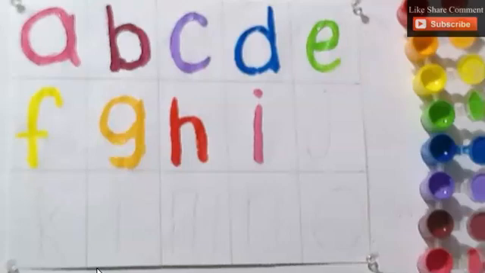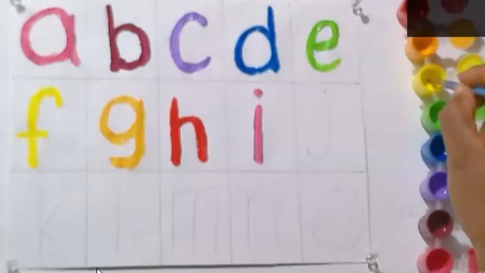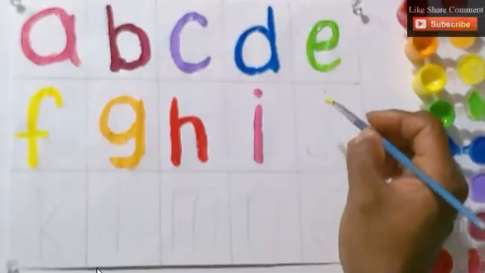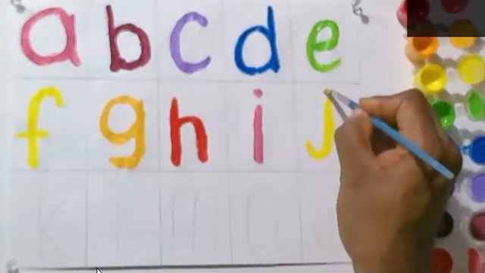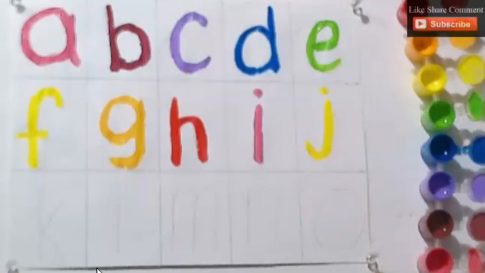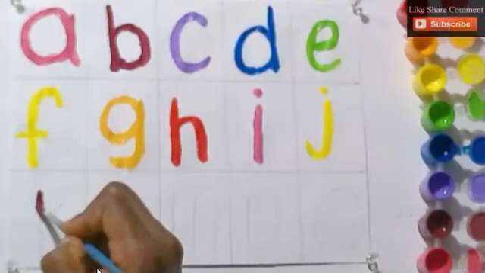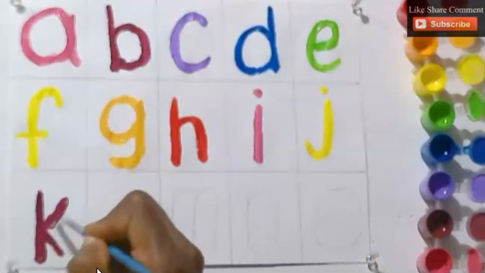After the letter I, we have the letter J. What letter comes after the letter J? The letter K. Here is the letter K.